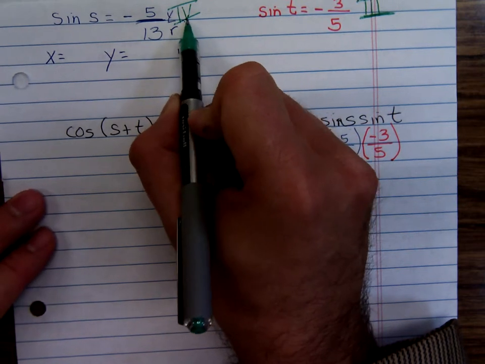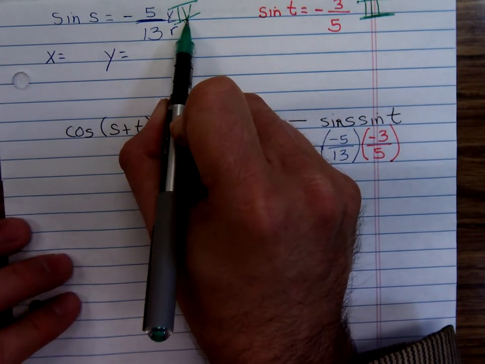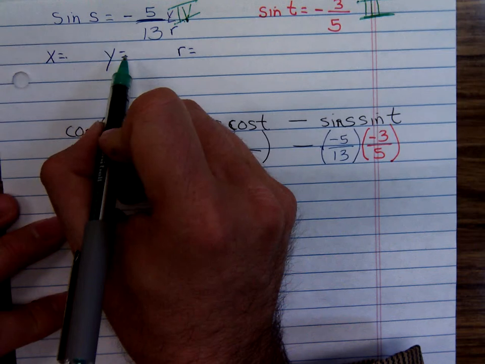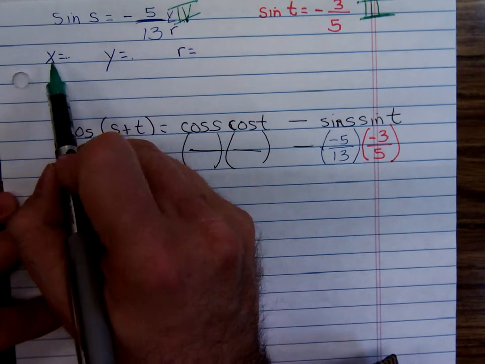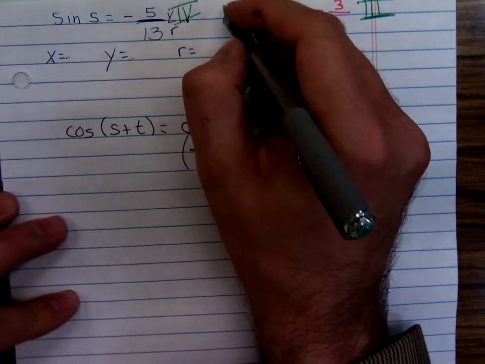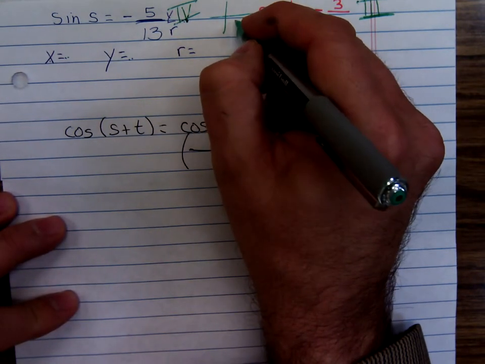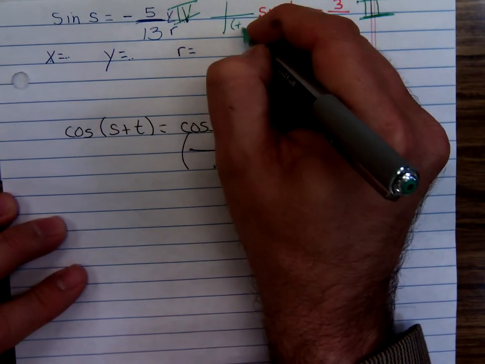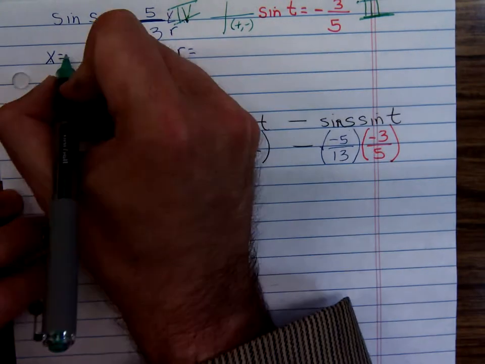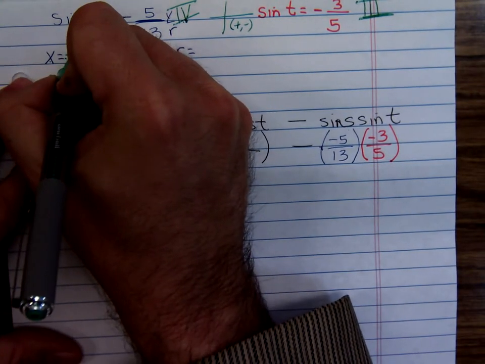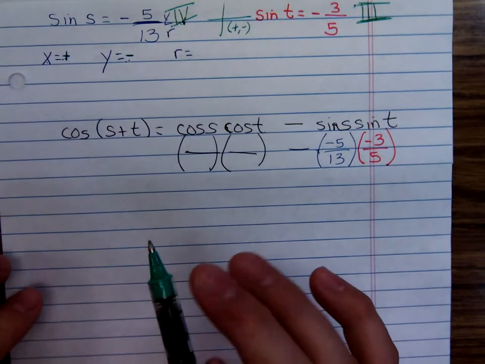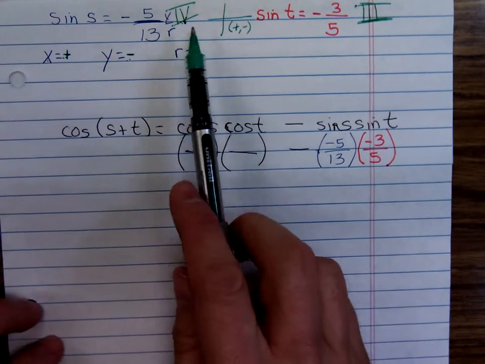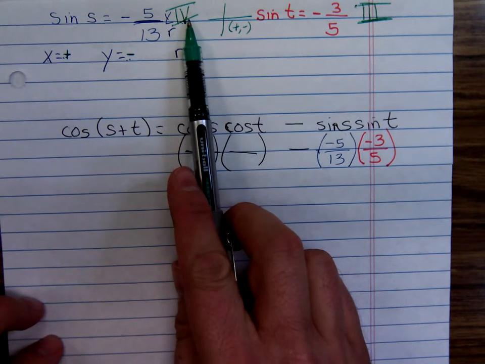In quadrant 4, what are the signs of x and y? That would be positive x, negative y. So x should be positive, y should be negative.